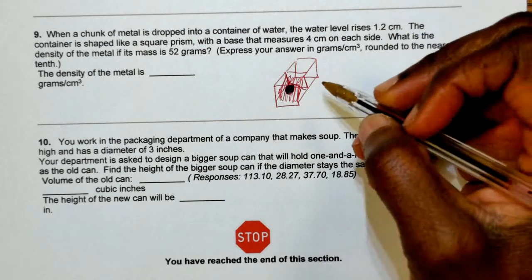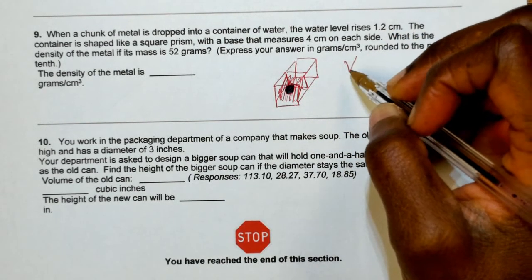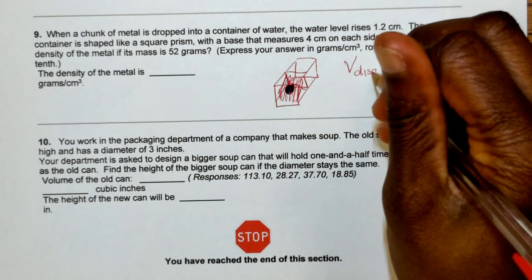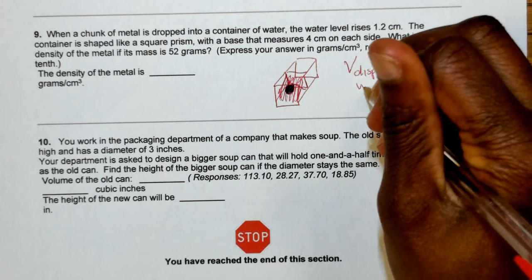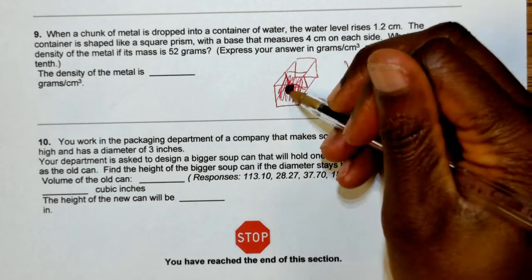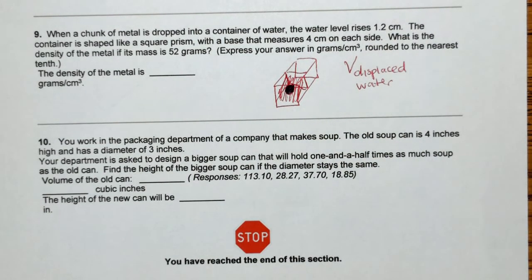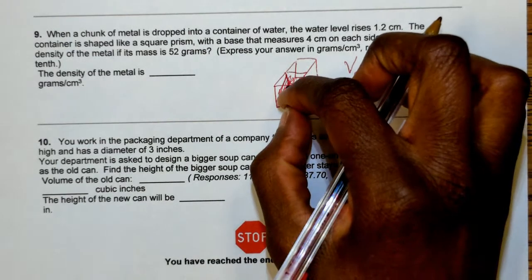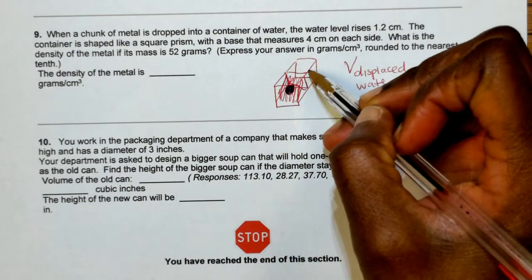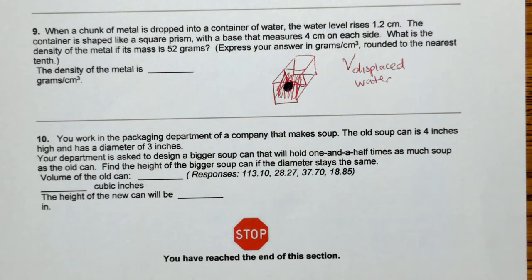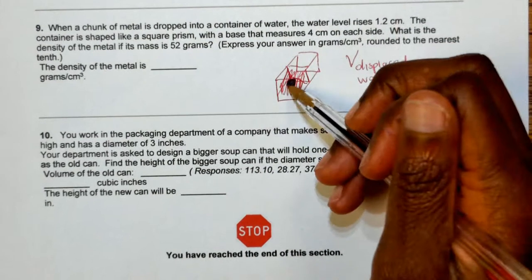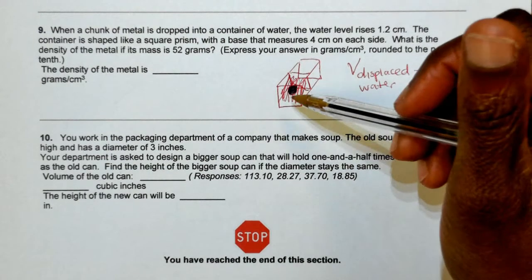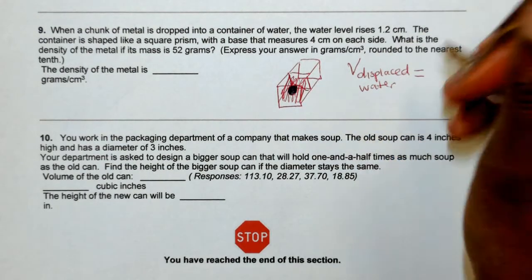So if we can find the volume of the displaced water, or the water that rose, then that'll give us the volume of the solid, because they're taking up the same amount of space. The water that was where the solid is made the water line come up. The water can't just disappear, it has to move out of the way if something is dropped into the water. So this displaced water volume is going to give us the volume of this actual chunk of metal.